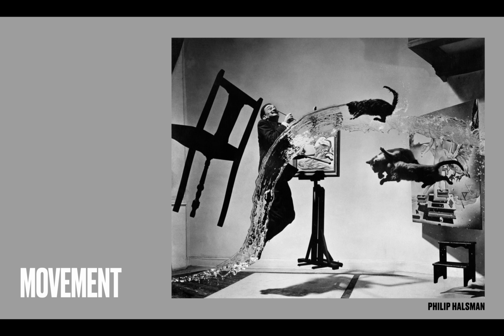Movement. So we have the literal portrayal of things happening in motion, but also the elements across the page have this almost circular movement to it, where I enter the piece at the chair, see the figure, follow the water, follow the cats back to the chair. So it has almost kind of a circular movement to it.